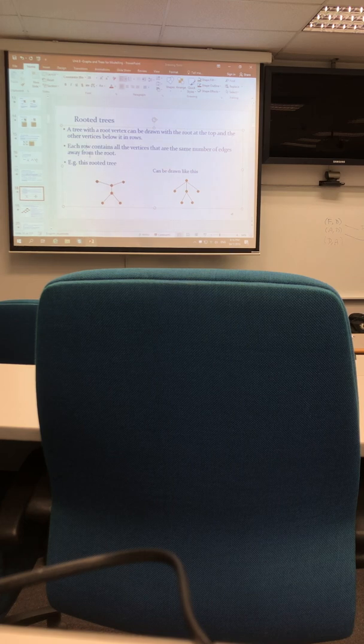These are the special kind of tree we are interested in. Every vertex is at some level with the same number of edges from the root. So this is a rooted tree, and we can designate this one as the root. We are going to study this kind of tree.